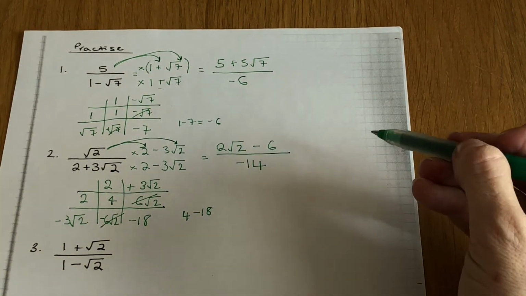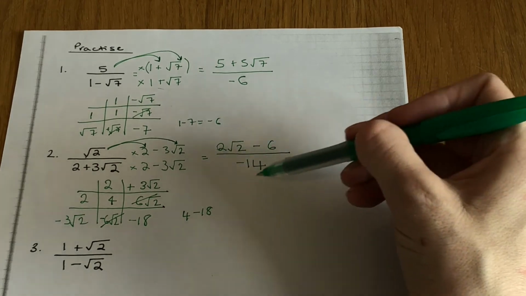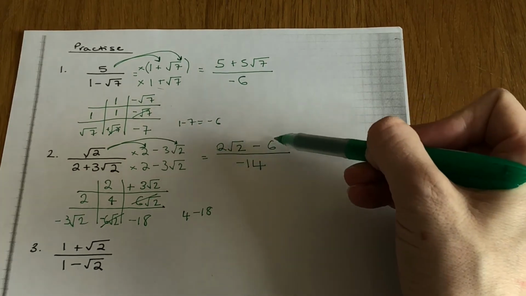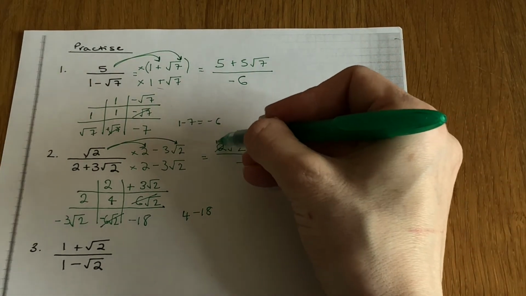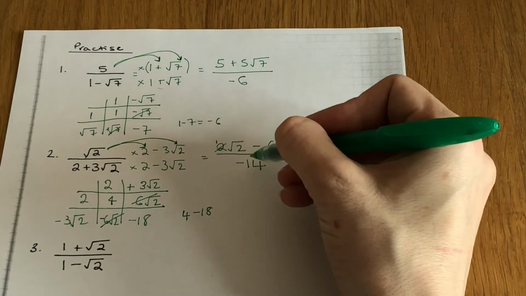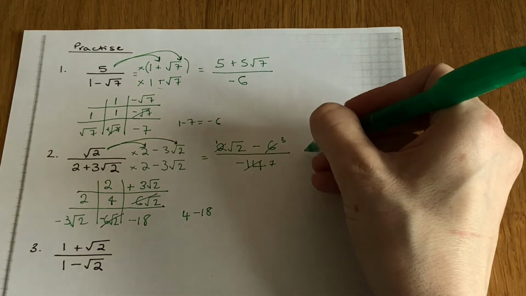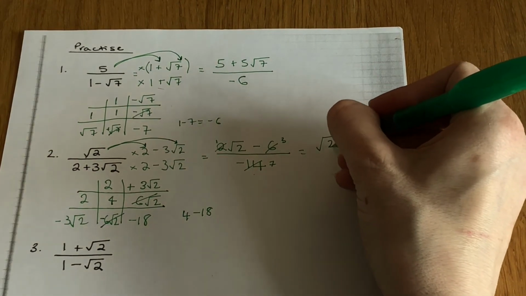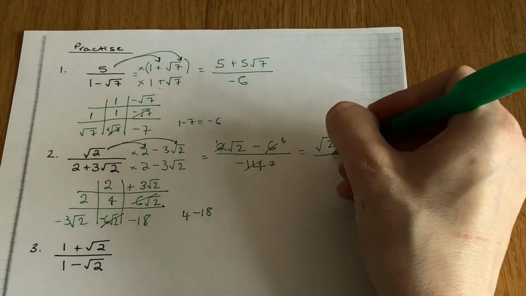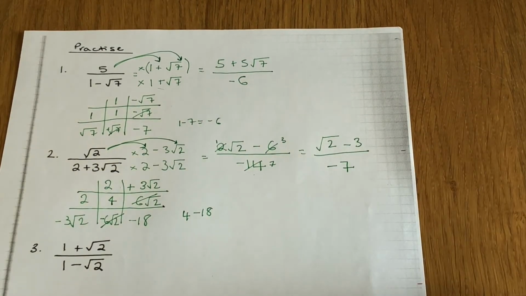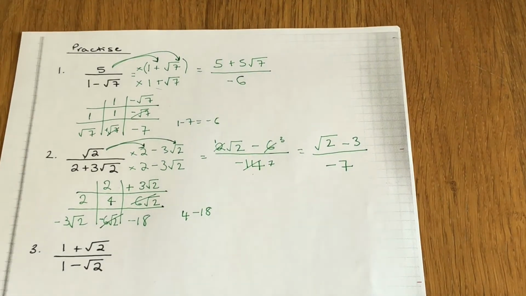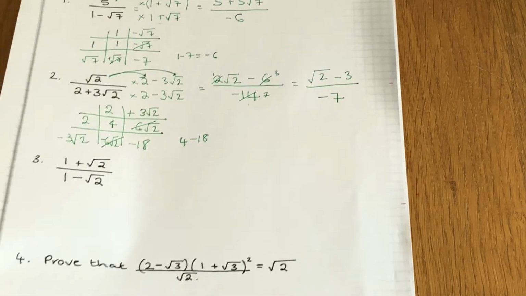Now just check here, because you can actually simplify this further, because we've got 2, a 6 and a 14. 2 goes into all of them, 2 goes into that once, 3 times, 7 times. So my final answer is root 2 minus 3 over minus 7. Okay. Next question then.